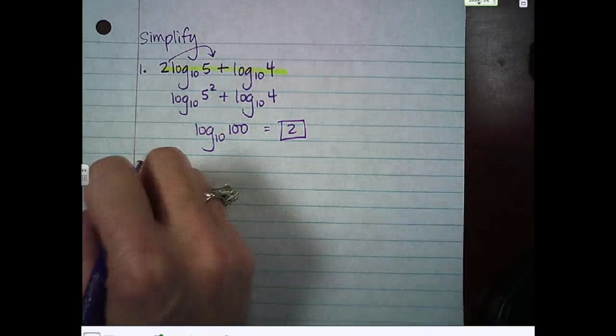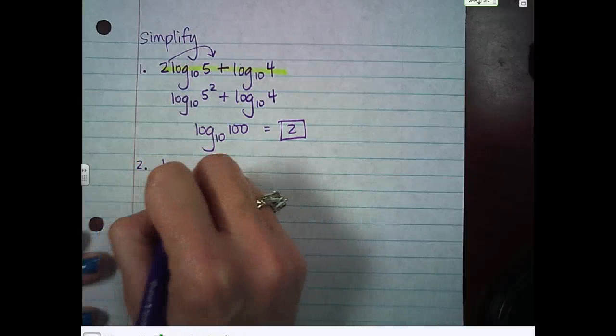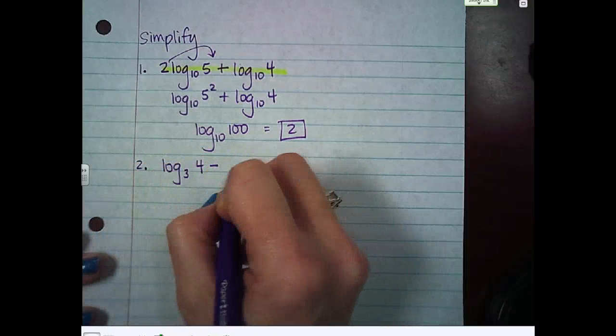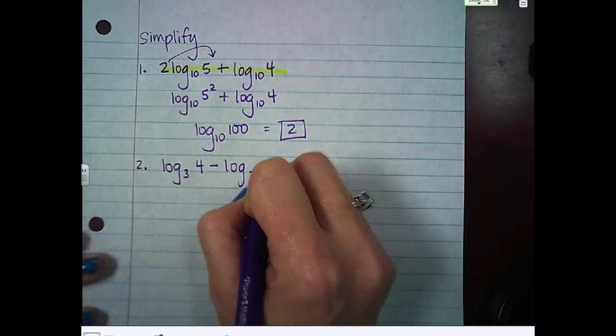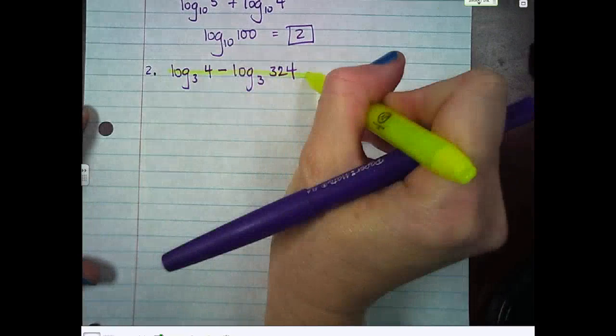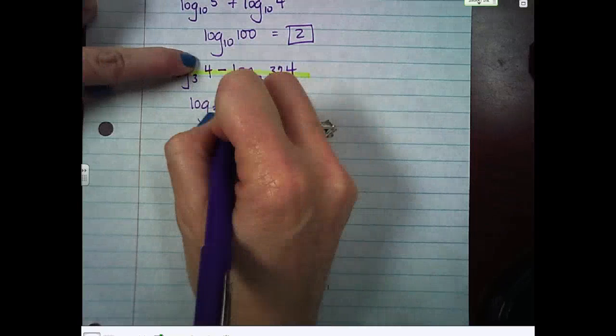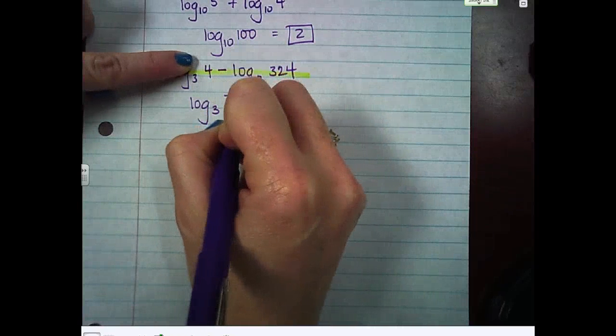Okay, number 2. Log base 3 of 4 minus log base 3 of 324. It's subtraction, so we are going to do what? Divide. The bases are the same and it's subtraction, and the property says you can divide. Log base 3, the first number is the numerator. Then you're going to try to reduce that.